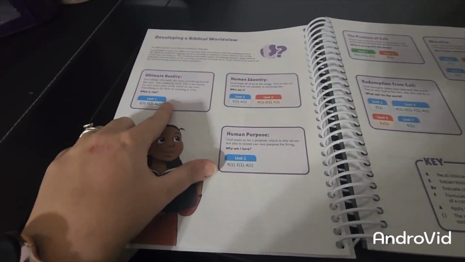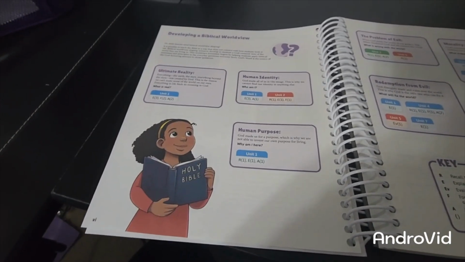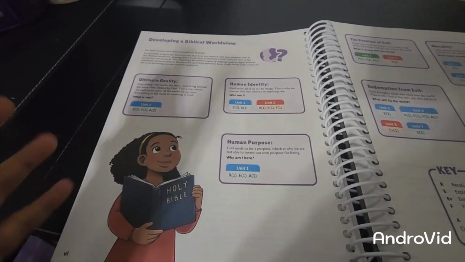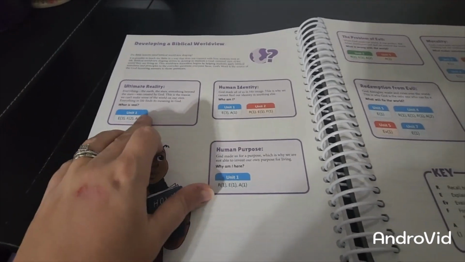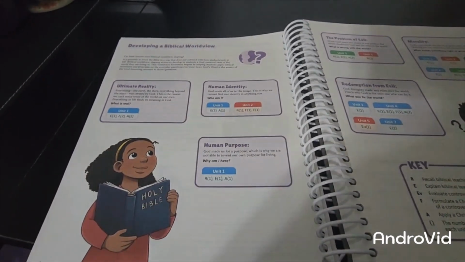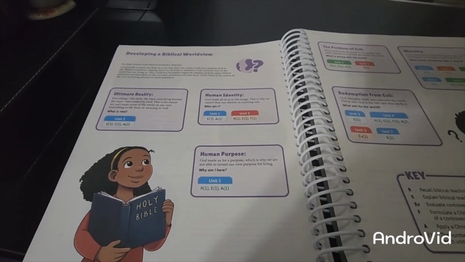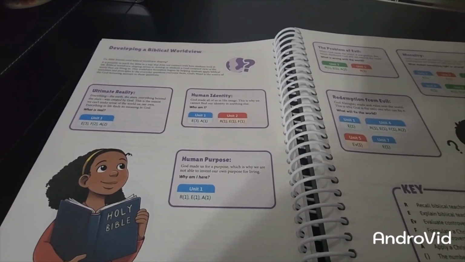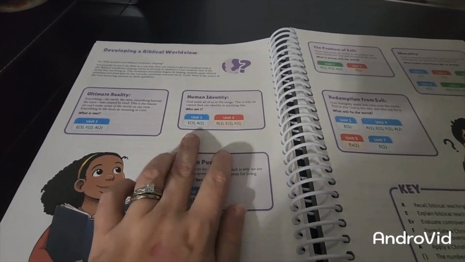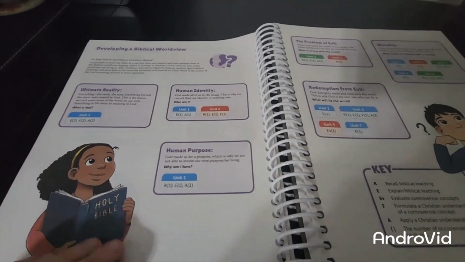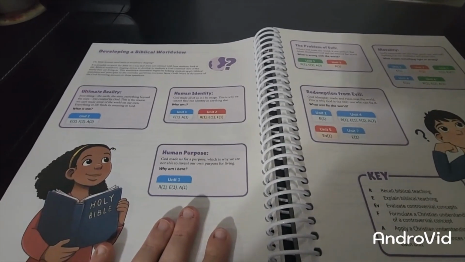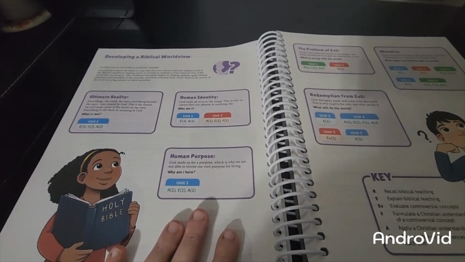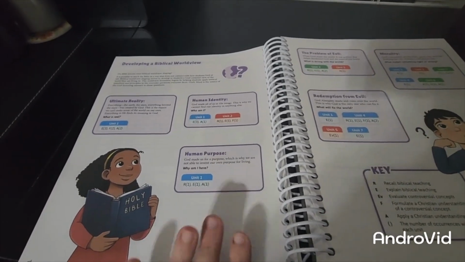So you'll have the ultimate reality: everything, the earth, the stars, and everything beyond the stars was created by God. What is real? In Unit 1. Then you'll have the human identity. God made all of us in His image. This is why we cannot find our identity in anything else. Who am I? You'll have that in Unit 1 and Unit 2. Human purpose. God made us for a purpose, which is why we are not able to invent our own purpose for living. Why am I here?